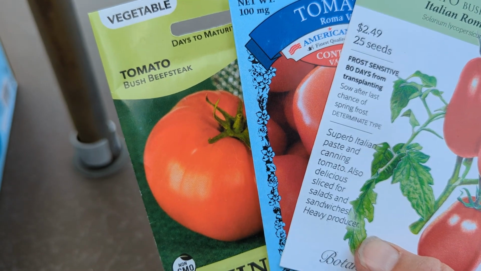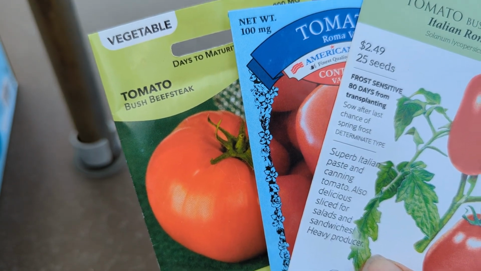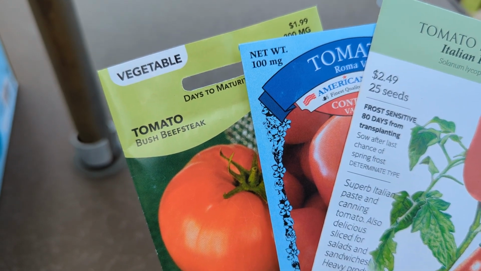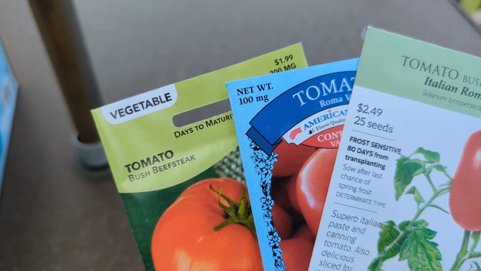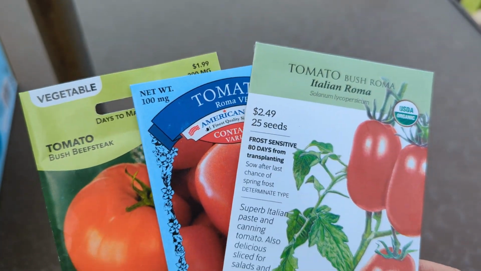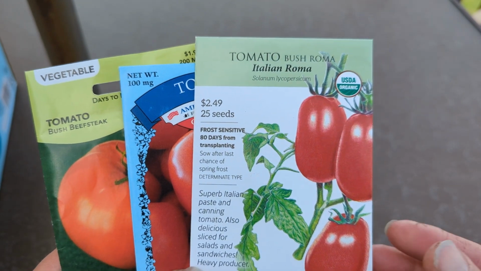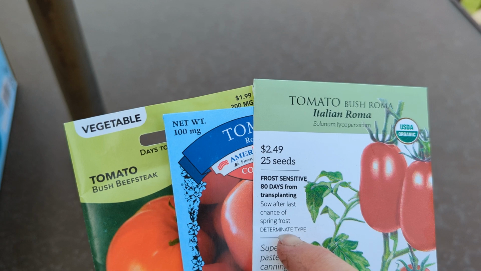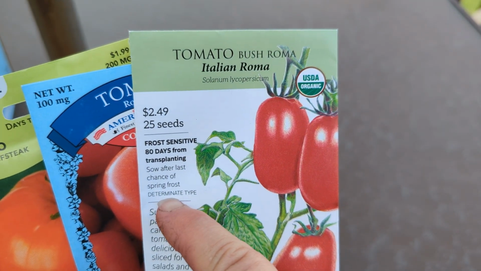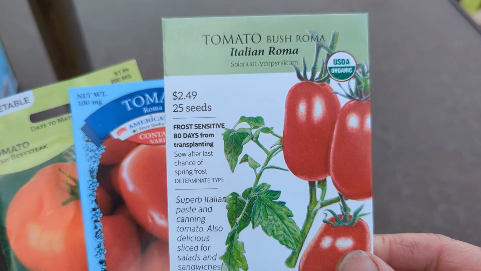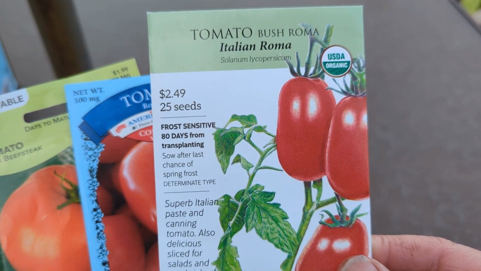Determinate. It means that a plant has a limited growth habit so that it stops growing once it reaches its predetermined size. Then it usually sets all of its fruit at once and then it dies. So how you can kind of tell here, a lot of seed packets will say, some do not, but if it doesn't say if it's a determinate, like this one right here, you can see it says determinate. So this plant will grow to a certain size, it will set on all of its tomatoes, and then it will die.